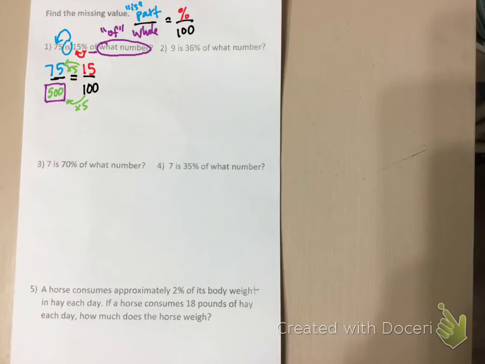So here's what I can state as my answer is 500. Oh, that's my of number. Sorry, let's do it this way. Oops, I took off a 0. There we go. So 75 is 15% of, and then we throw in our mystery number, 500. Okay?